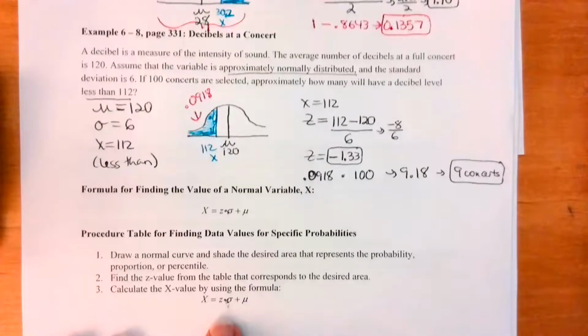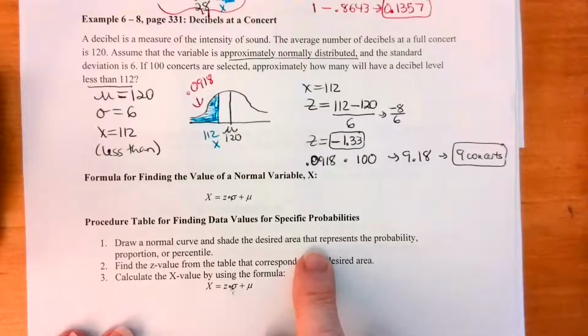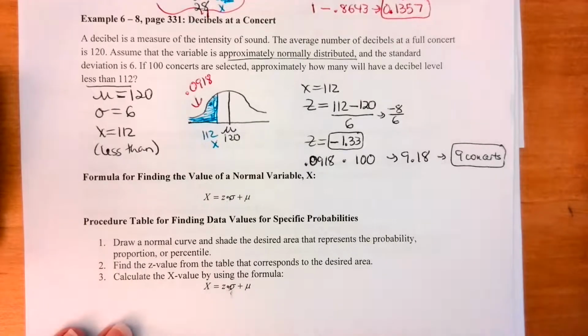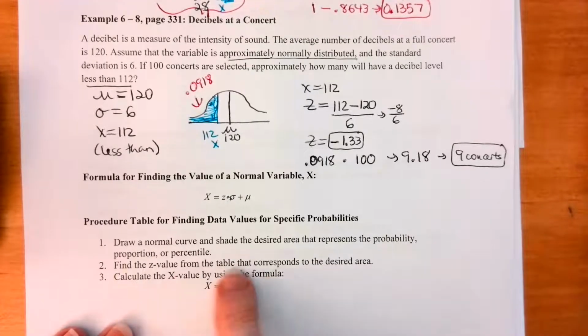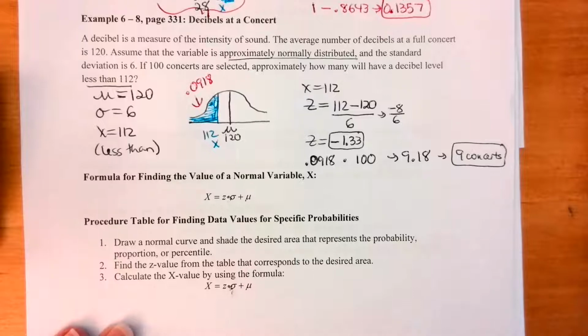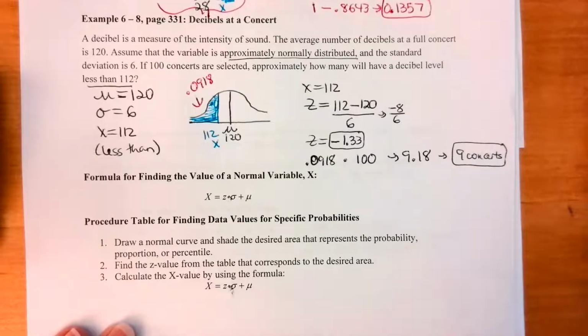So what we're going to do is draw the normal curve and shade the desired area that represents the probability, proportion, or percentile. It will tell you where. There'll be some word like highest, lowest, in between, so you know where to shade. You're going to find the value from the table that corresponds to the desired area. Again, looking up the area, we might have to do a little work to find the area to the left, and then finding the z-score.